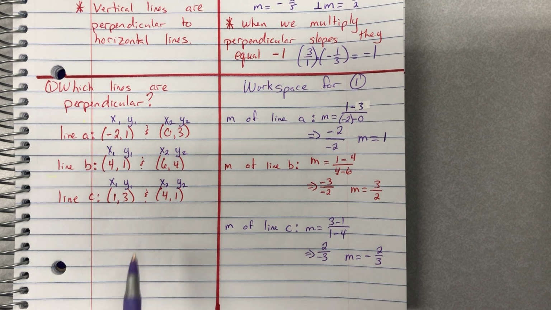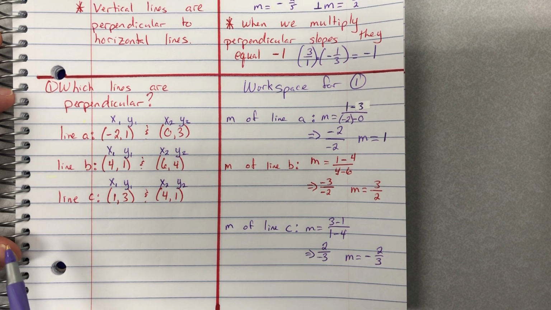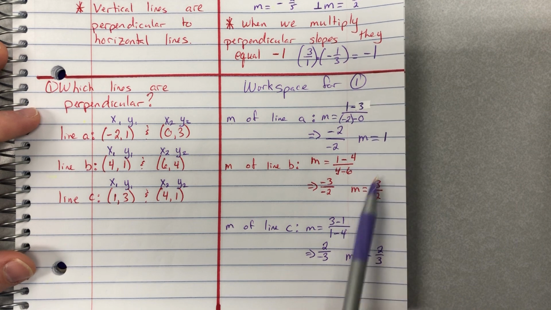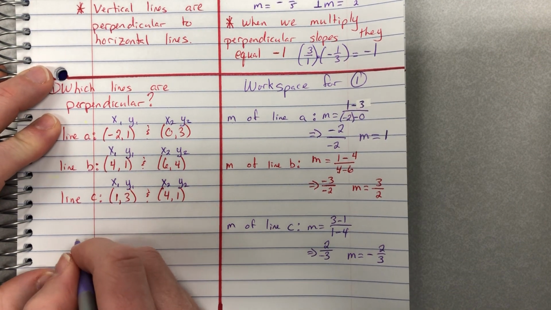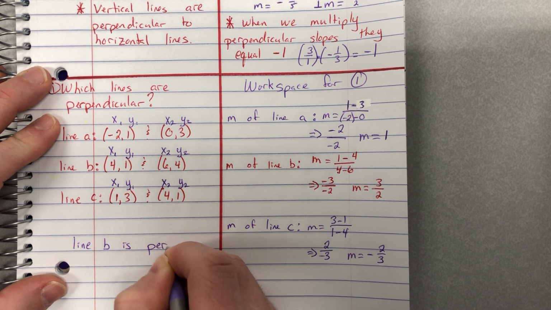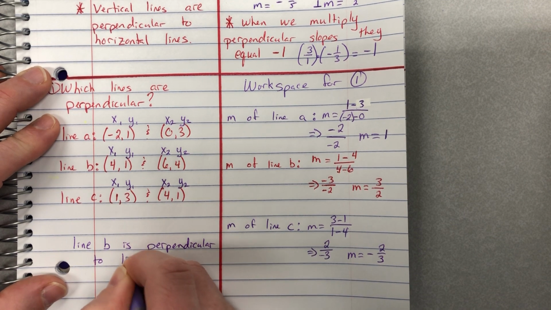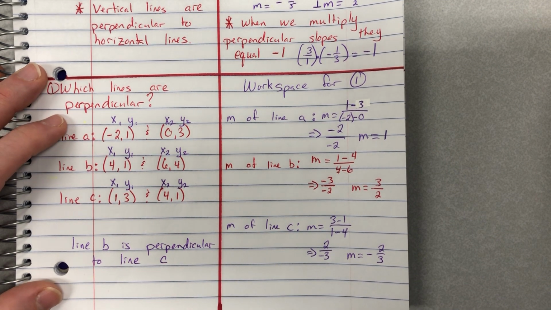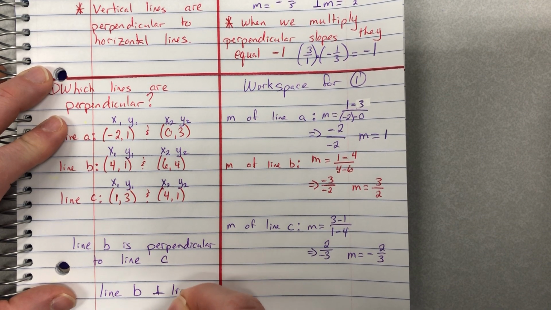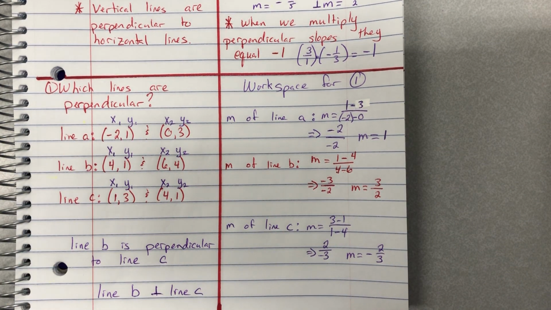So if we go back to our original problem and said which lines are perpendicular, remember perpendicular slopes need to be negative reciprocals. Same thing, just flip the fraction. Well, which slopes are perpendicular here? In this case, we could say that line B is perpendicular to line C. Notice their slopes are negative reciprocals of each other.